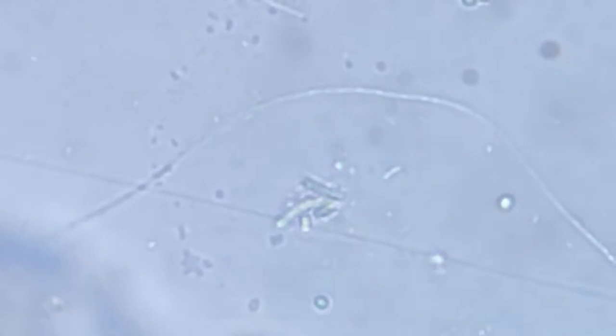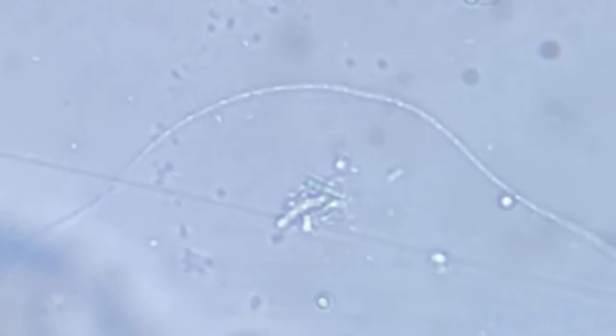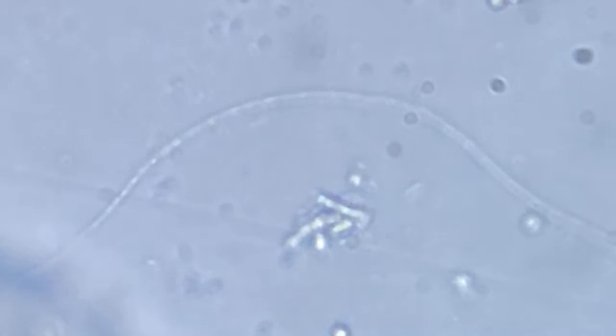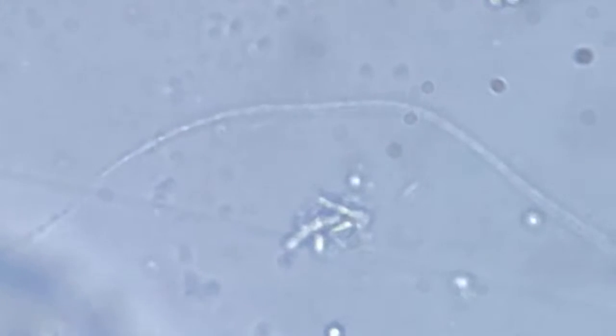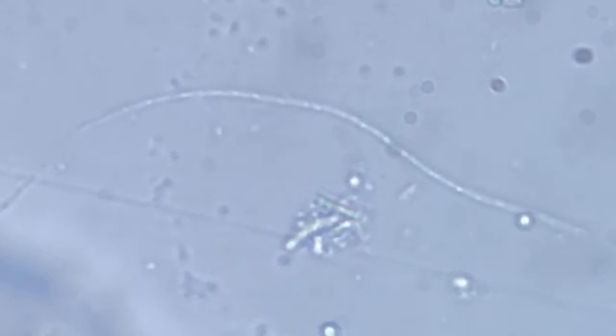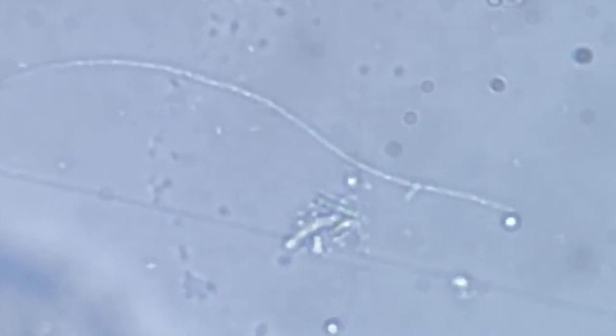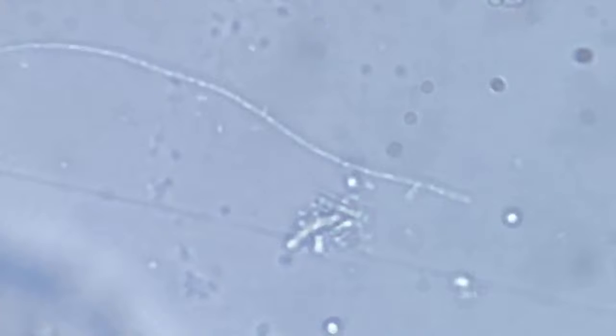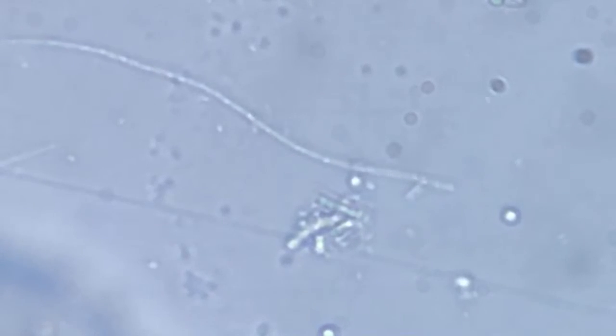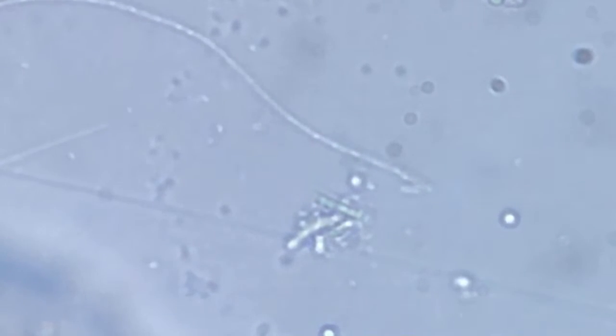I tried to focus on its head, but without success. I couldn't really make it out. The head doesn't seem to be much differentiated from the body proper. It's almost the same. This is the tail end, and again, we don't see much differentiation in the tail section. The tail segment doesn't seem to be much different from the rest of the body.